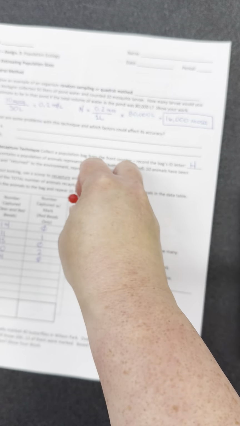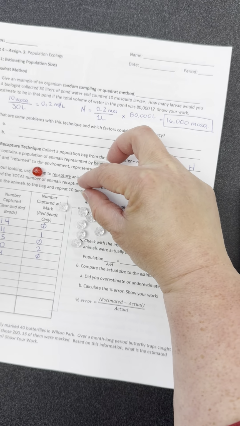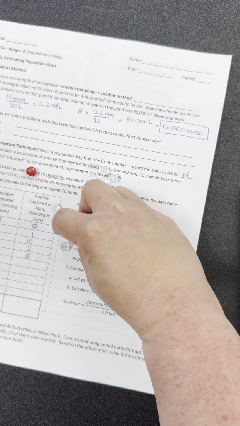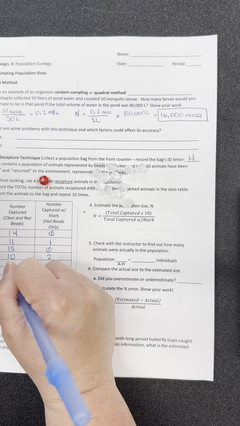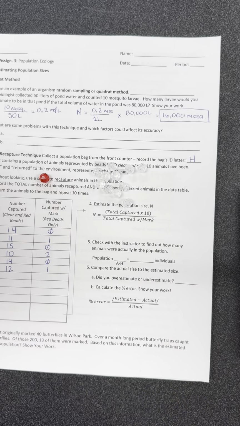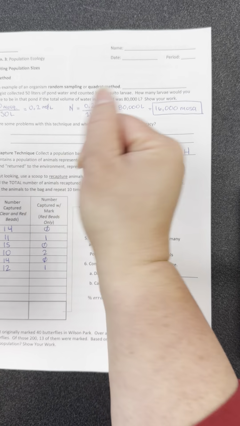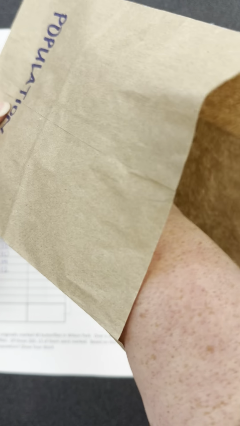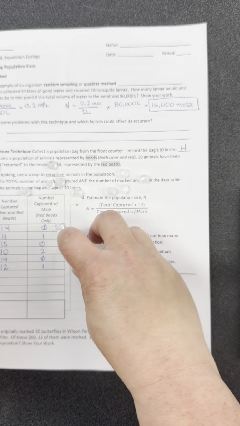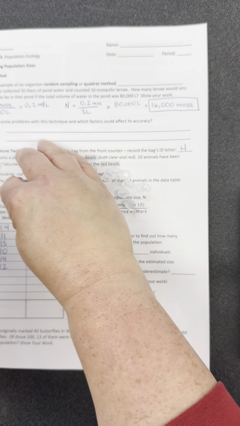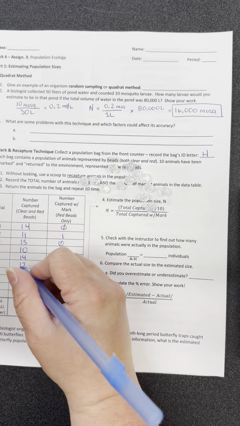Okay, another sampling. 2, 4, 6, 8, 10, 11, a total of 12, and one of those is a red bead. Do it again. Oh my gosh, look at that. 2, 4, 6, 8, 10, 12, 13 clear, no red.